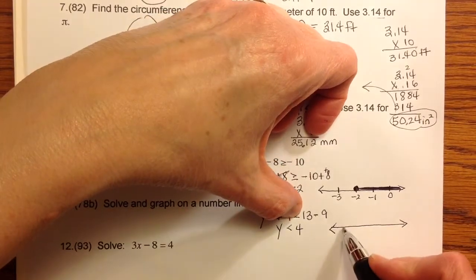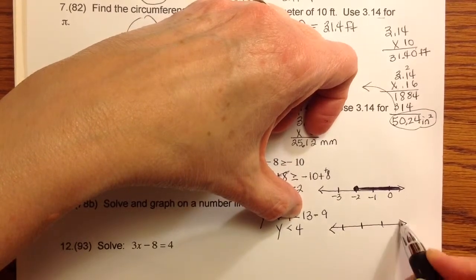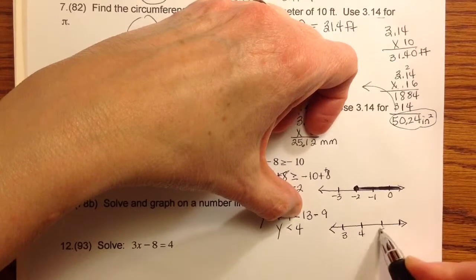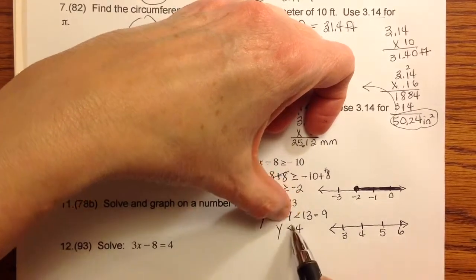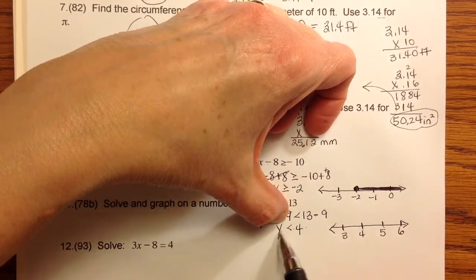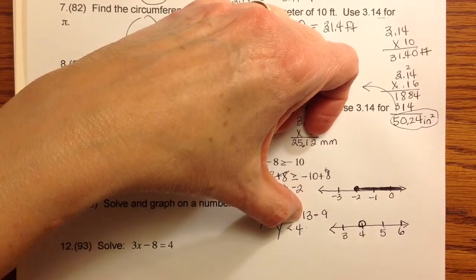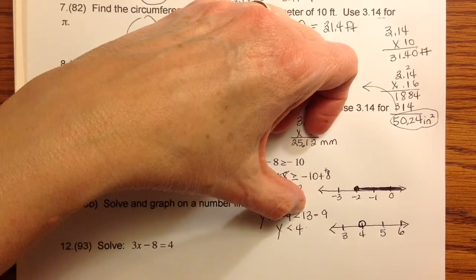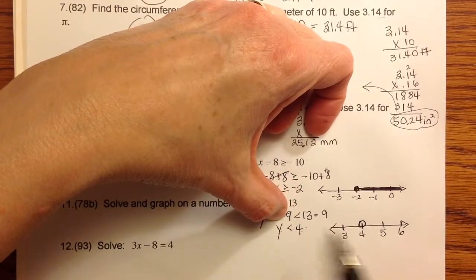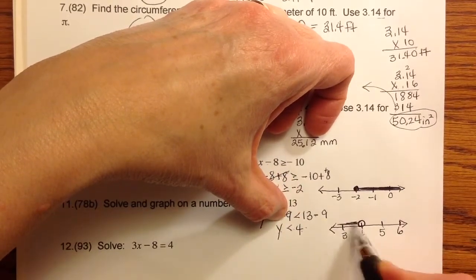So I'm going to do 3, 4, 5, 6. Now notice y is less than 4. So if you put 4 there, 4 is not less than 4. That's false. So we show that by not making it solid. We only make the true numbers solid. And the numbers that are smaller than 4 are going to be on this side where 3 is.